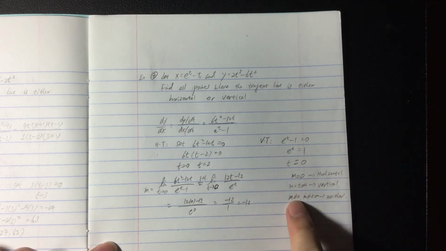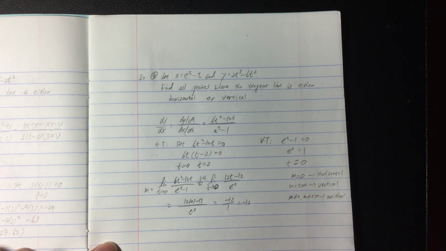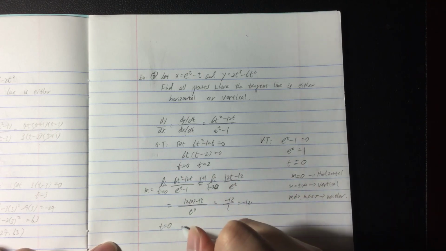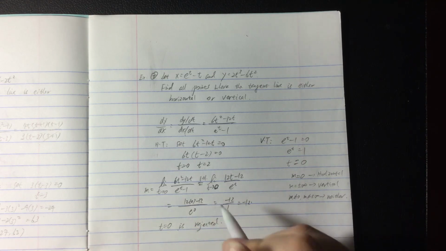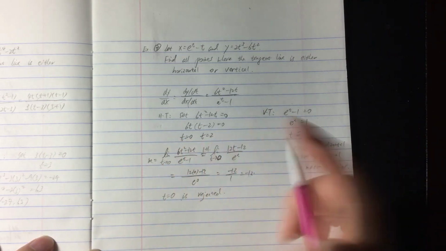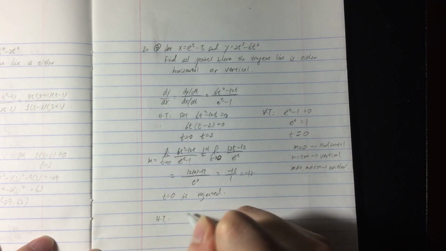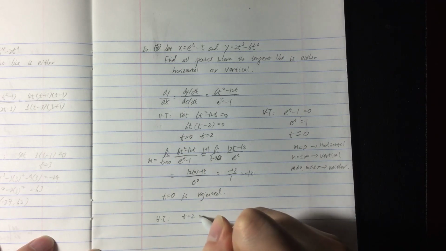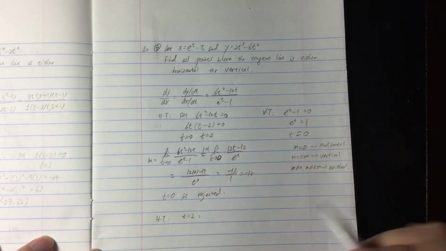So the answer is neither infinity nor 0. If the slope is neither infinity nor 0, the tangent line is neither horizontal nor vertical. So t equals 0 is rejected. That means there's a horizontal tangent line when t equal to 2, and there are no vertical tangent lines.